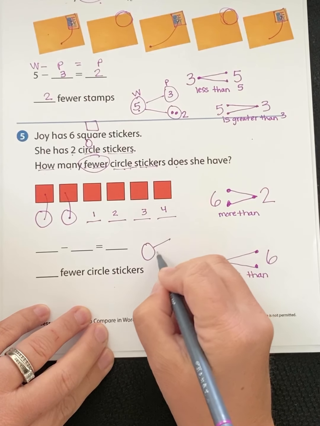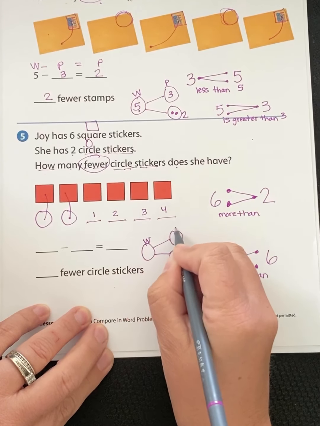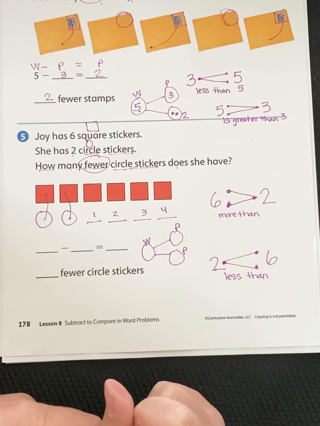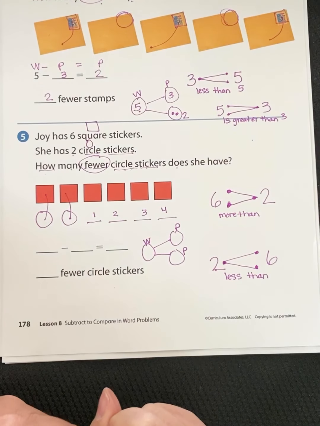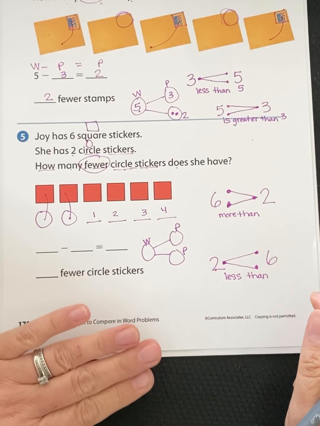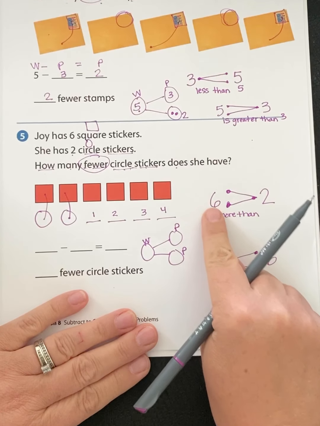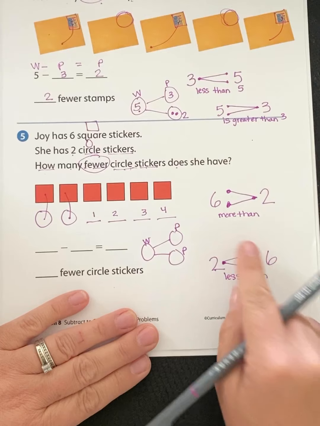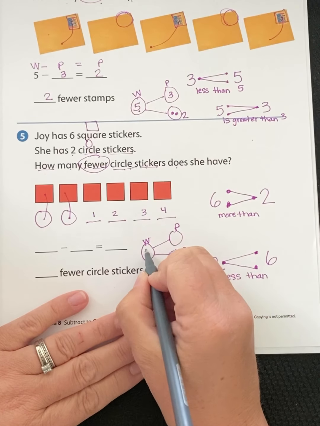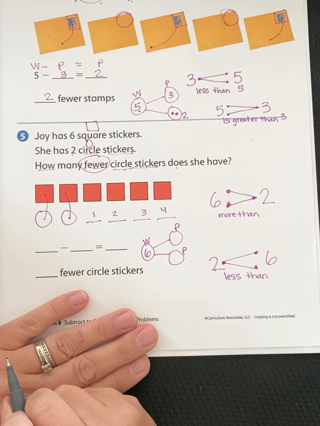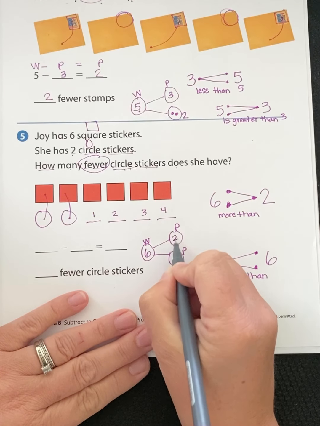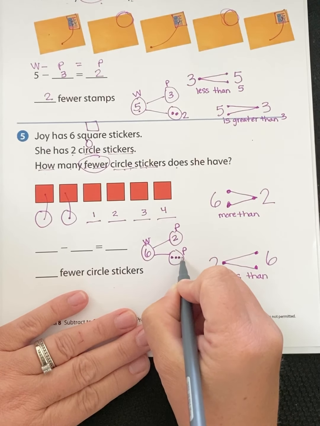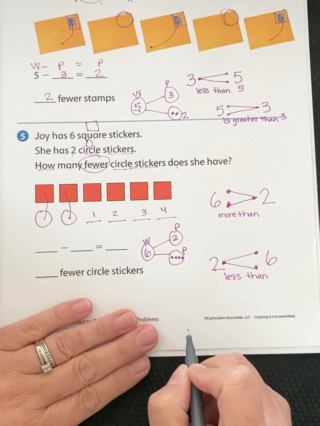Let's draw our whole, part, part. When we're comparing 2 groups of numbers, I have to put the greater number in the whole. So where does it say more? 6 more than 2. 2 less than 6. Which one is more? Right. 6 is more. And what was my part that I knew? 2. And I can count on from the part I know up to the whole. Ready? 2, 3, 4, 5, 6. How many is that? 4.